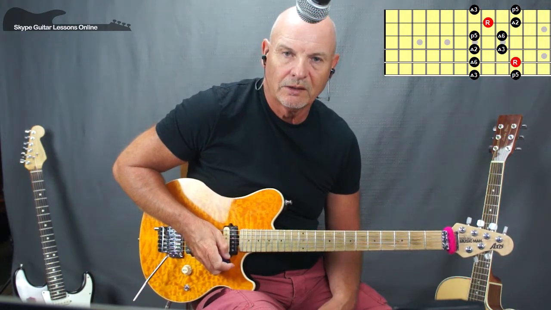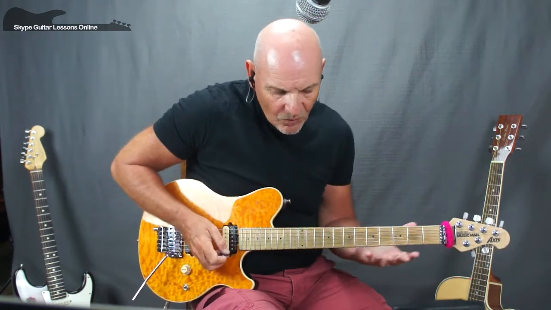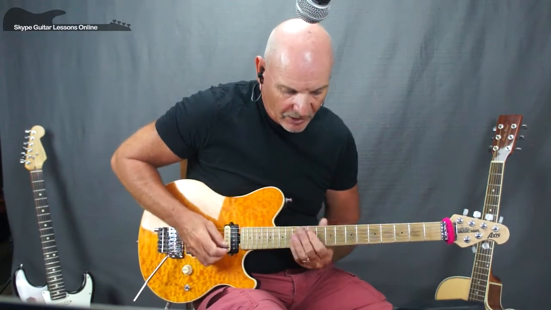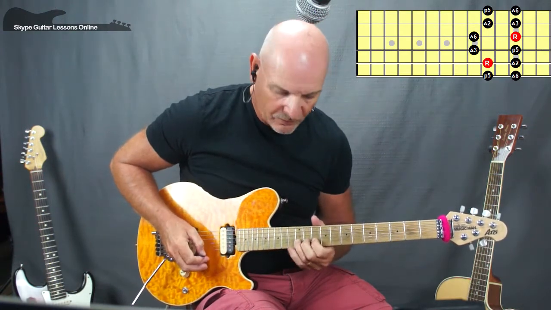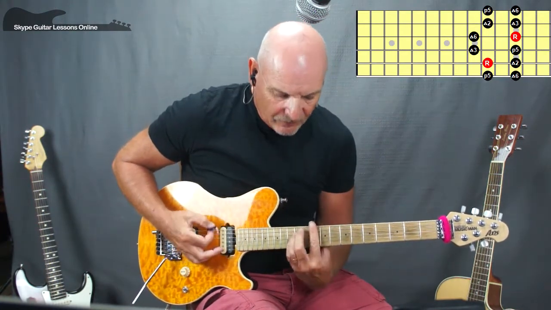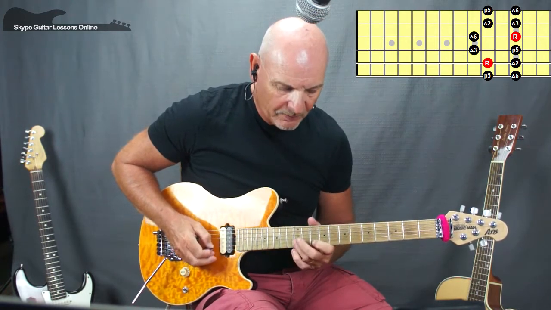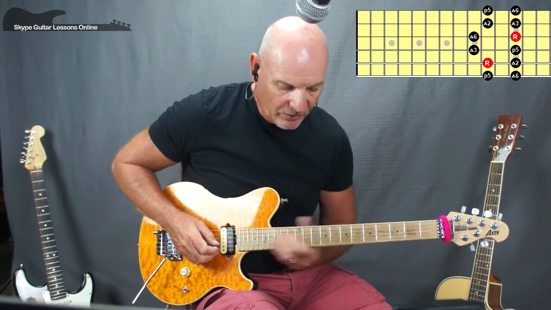Resolving back. Next, we have got the A shape. So, of course, we're going to take pentatonic number 4. So over that A-shaped chord, you've got, they're your target notes.